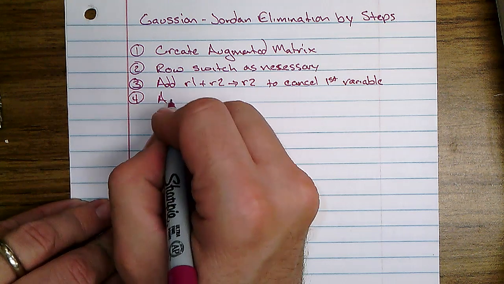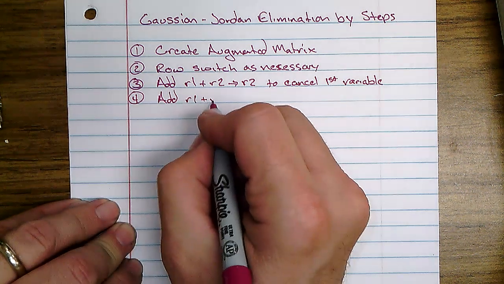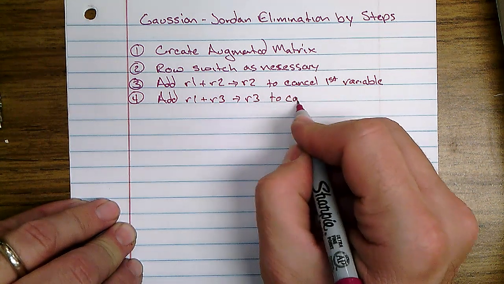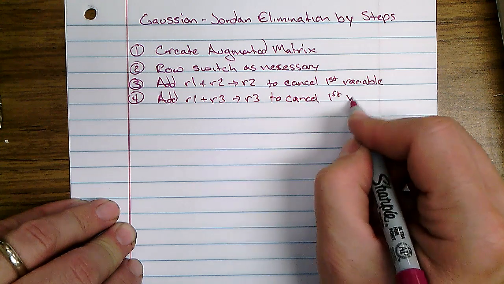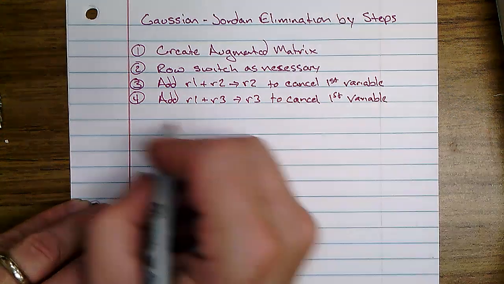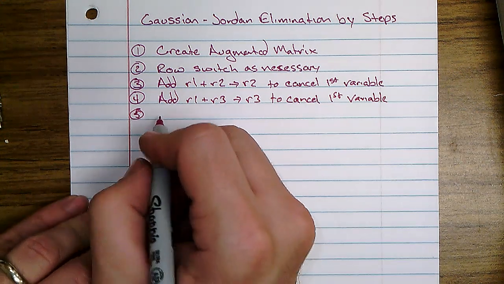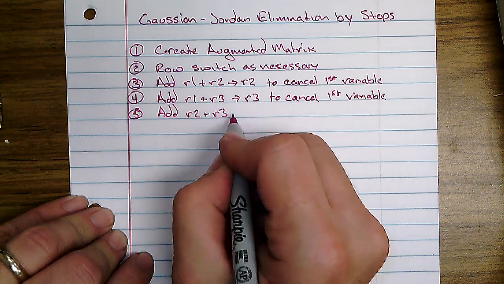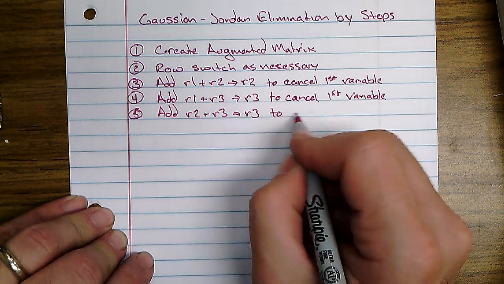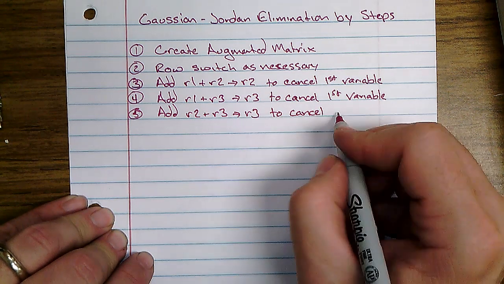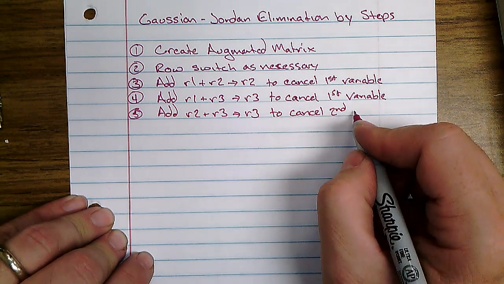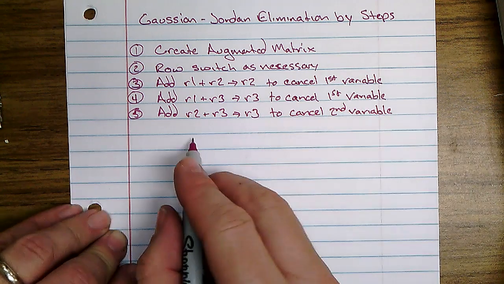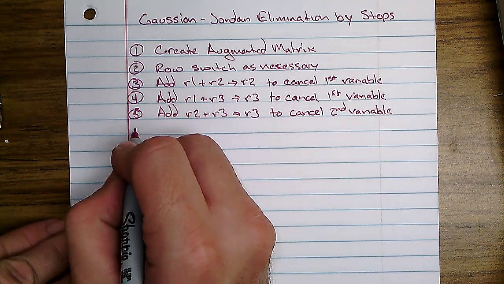Then we add row 1 plus row 3 and put that into row 3 to do the same thing, to cancel that first variable. Step 5, we add row 2 to row 3 and place that into row 3 to cancel the second variable. Again, doing any multiplication that we need to in order to get the same coefficient with opposite signs. Once we've done this, we can now solve for our third variable.